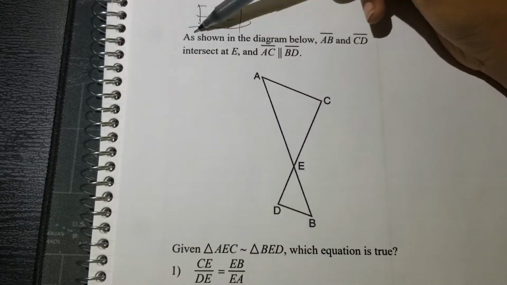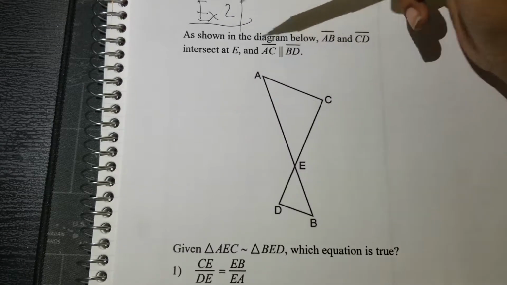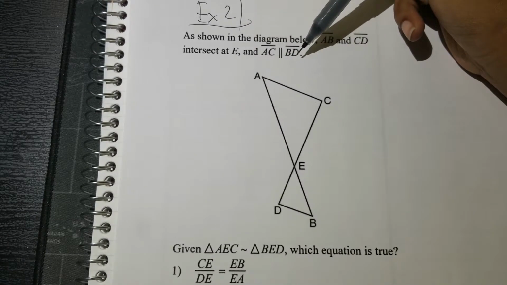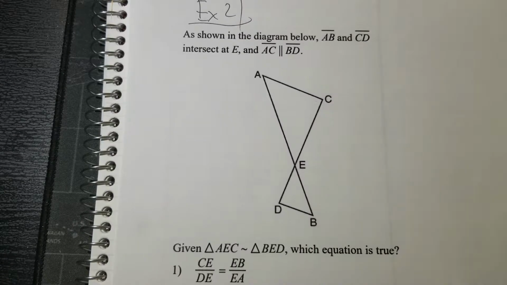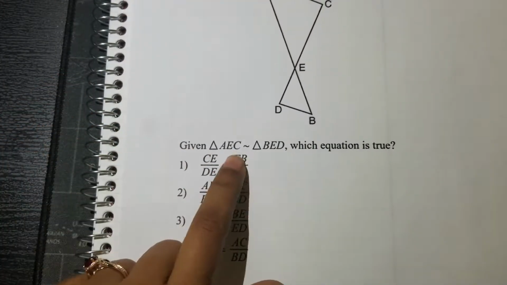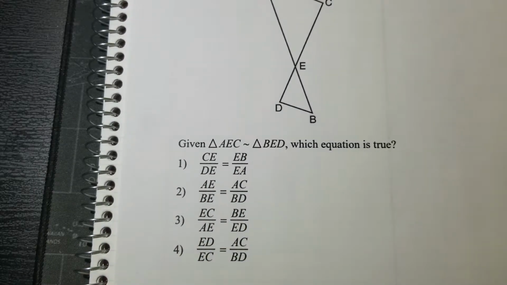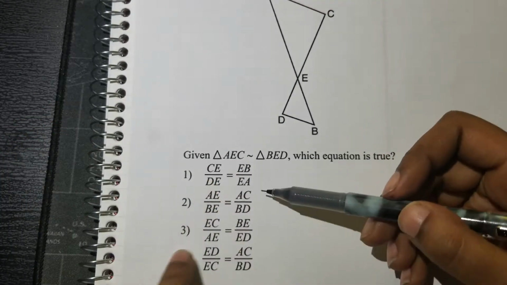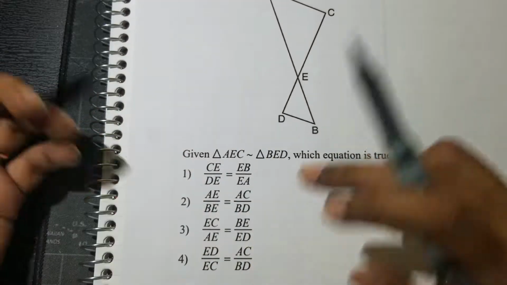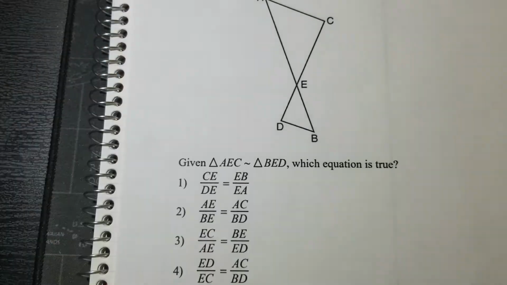So here it says, as shown in the diagram below, AB and CD intersect at E, and AC is parallel to BD. Then it's saying, given that triangle AEC is similar to triangle BED, which equation is true? So we want to figure out which proportion set up by these sides is true.